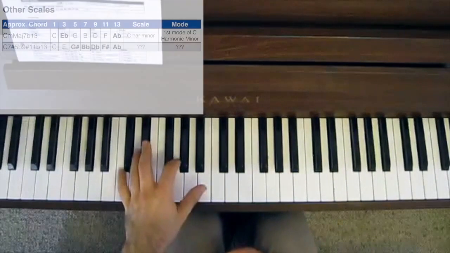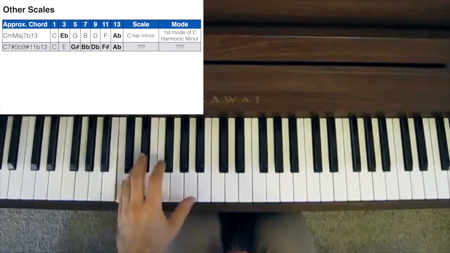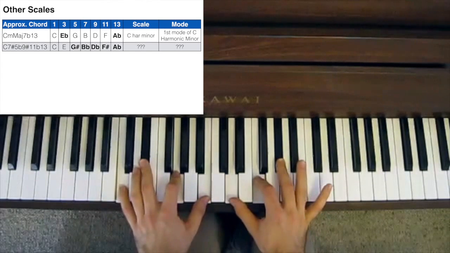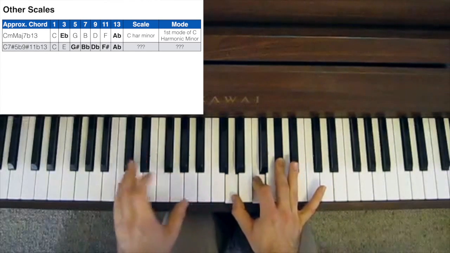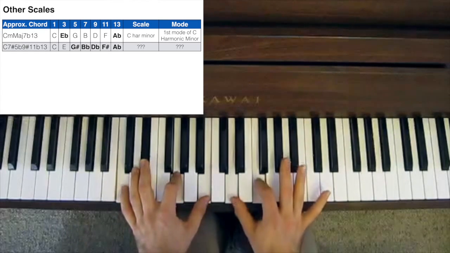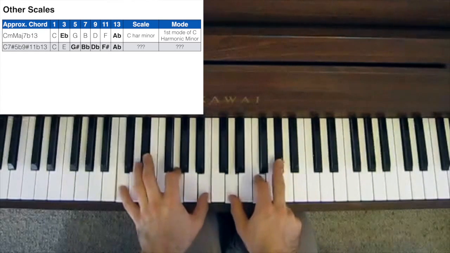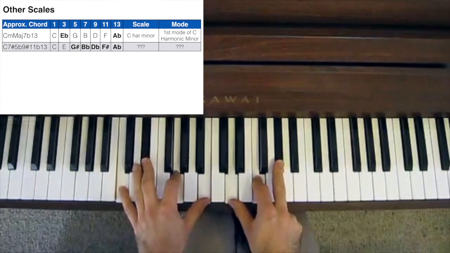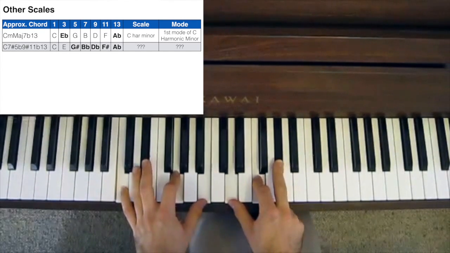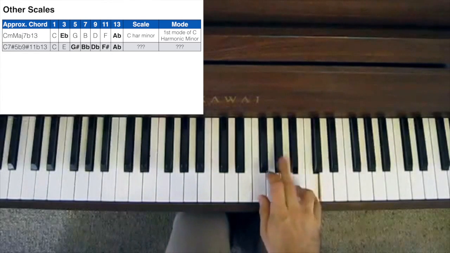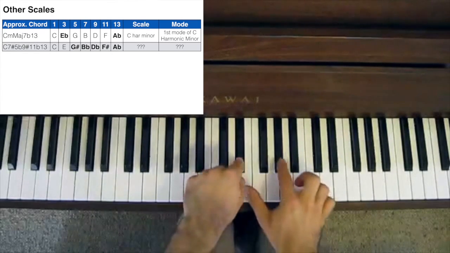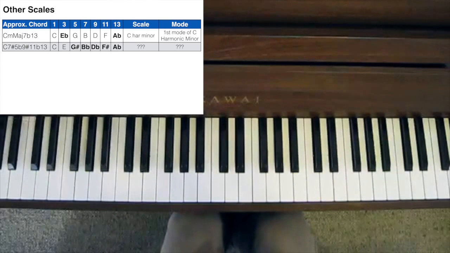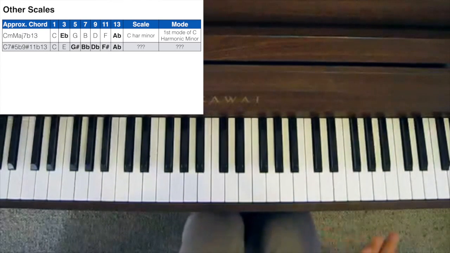For example, if we were to play C, E flat, G, B, D, F, A flat, that would be a C minor major 7 flat 13, right? And that uses all the notes from the C harmonic minor scale. So the E flat, the A flat, and the B natural. So that chord there is in the key of C harmonic minor.